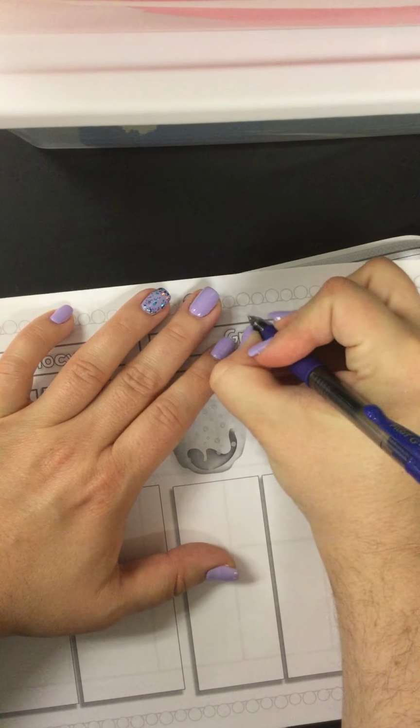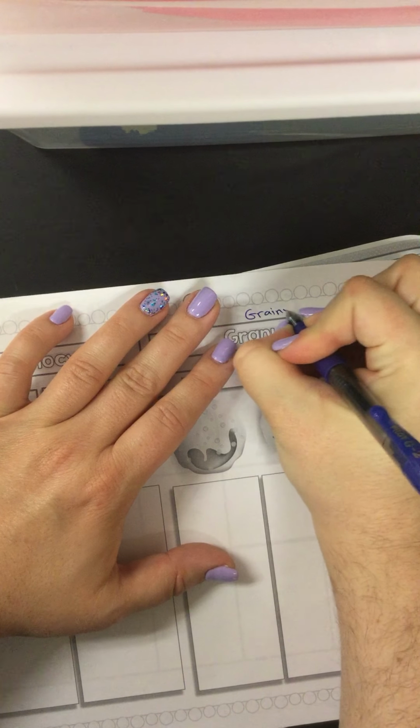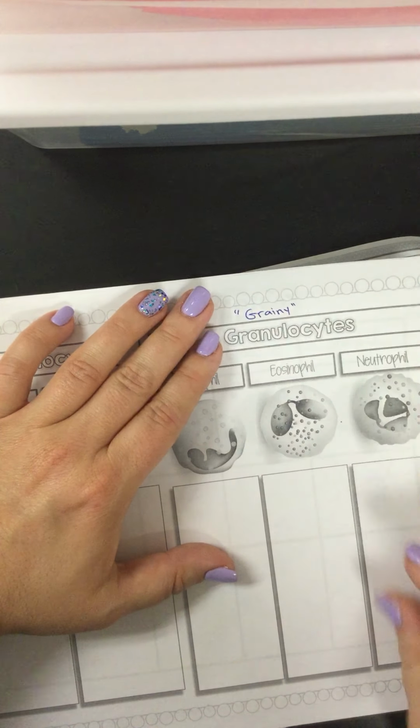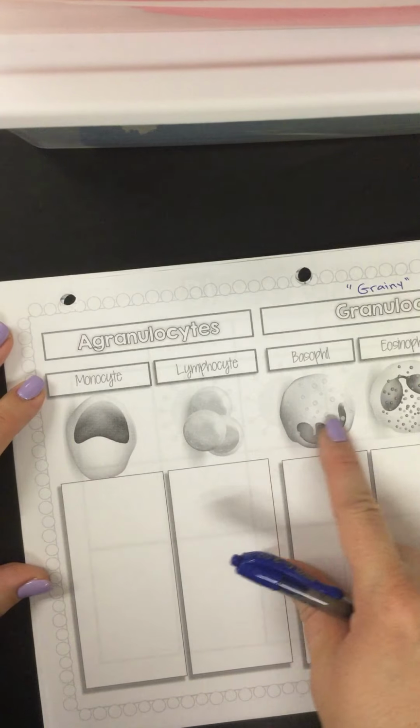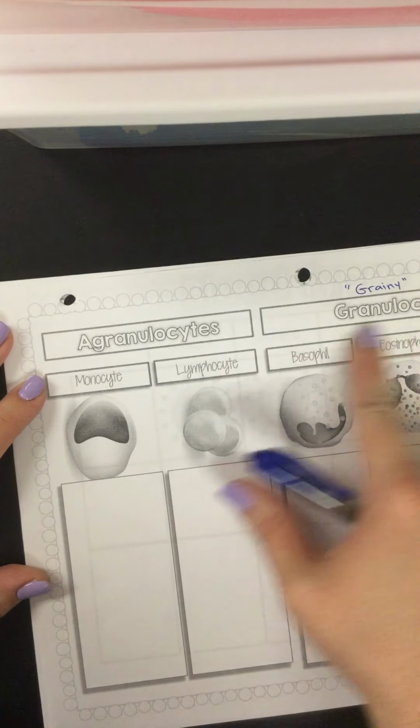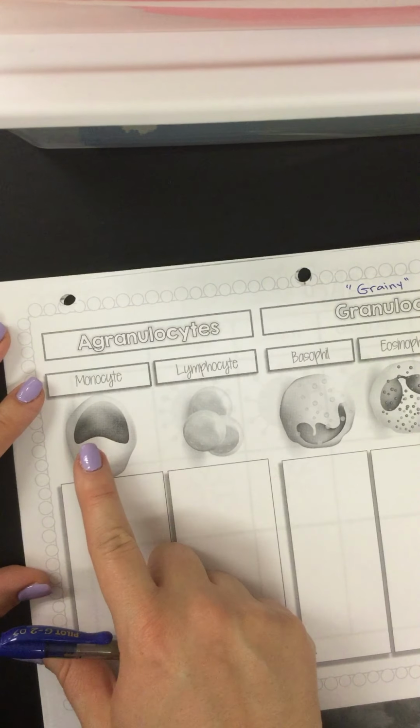To the leukocytes. So, first of all, see these categories over here? Granulocytes means they look grainy, like you can see grainy bits in them. And agranulocytes means that they're not grainy. So when you look at a sample of blood, if you see a white blood cell that looks like it has spots in it, then it's one of these granulocytes. If you see a white blood cell that doesn't look like that, then it's one of these.